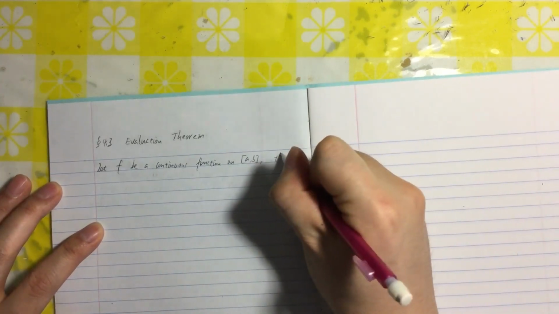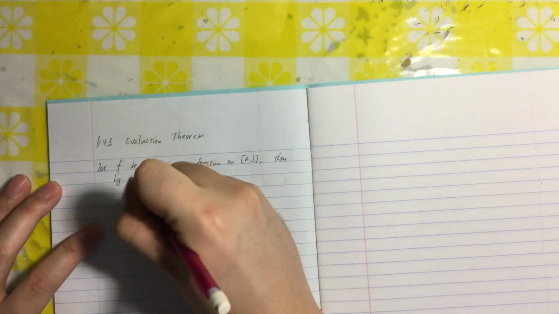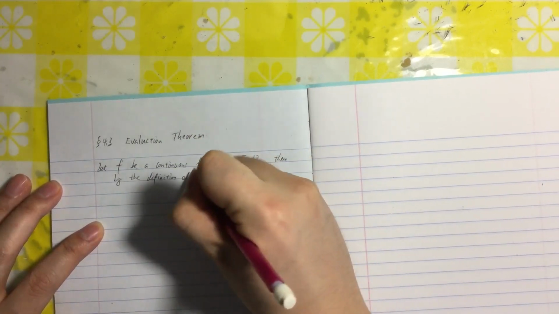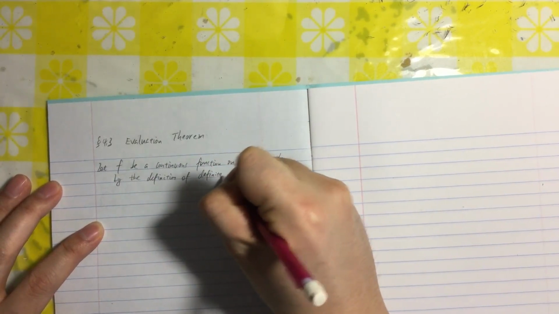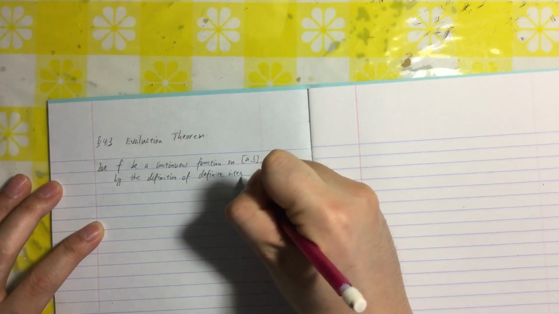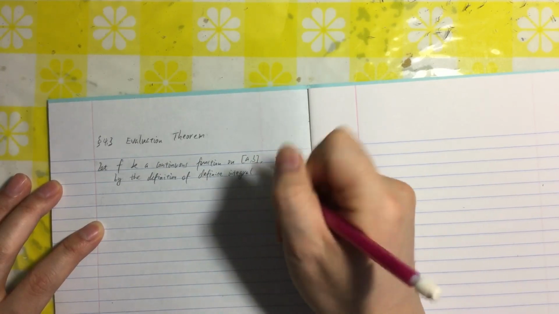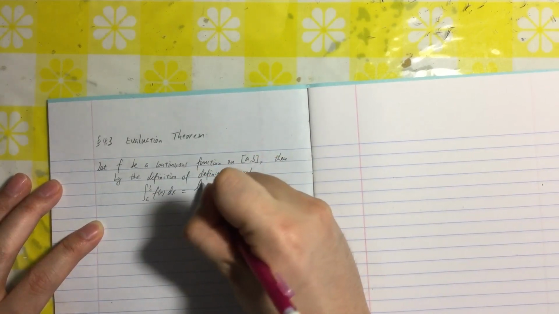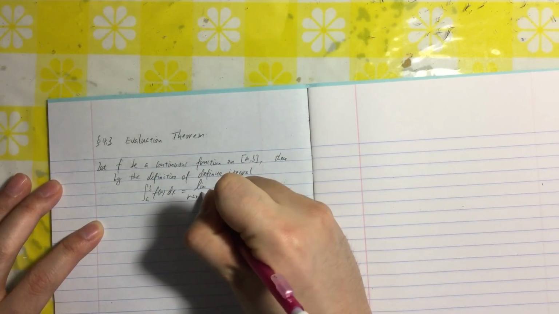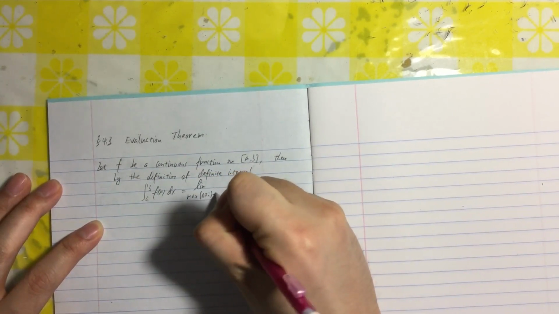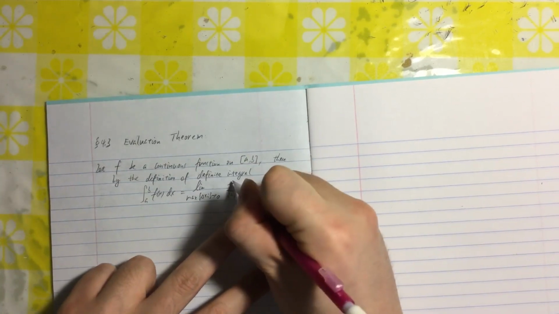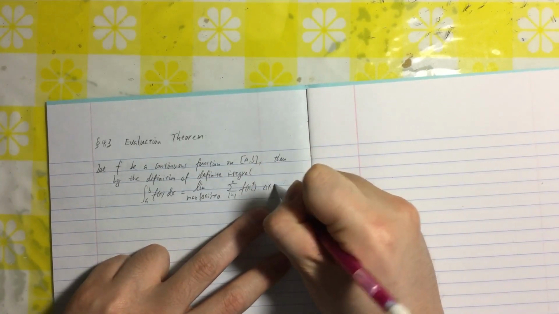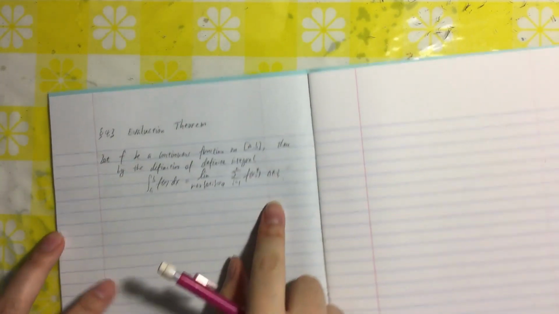Then, by the definition of definite integral, the integral from a to b of f of x dx equals the limit as the maximum delta Si approaches 0 of the sum from i equals 1 to n of f of Si star times delta Si. That's the definition of definite integral.